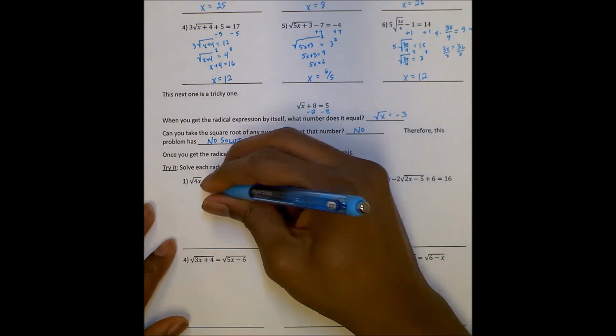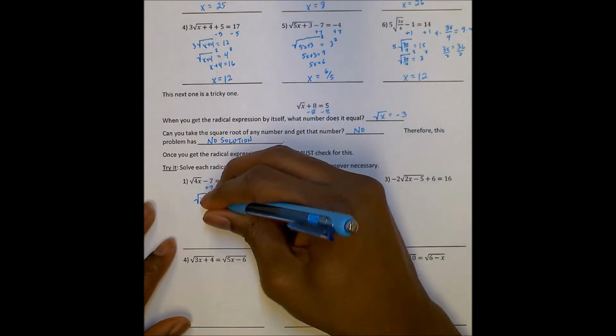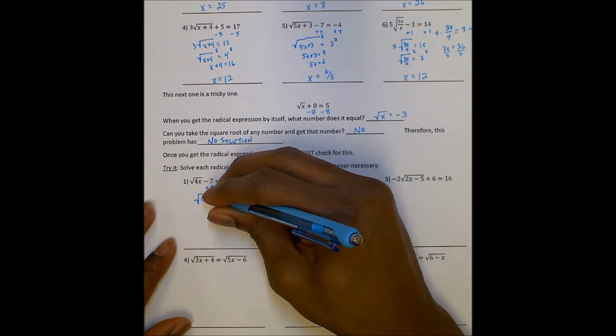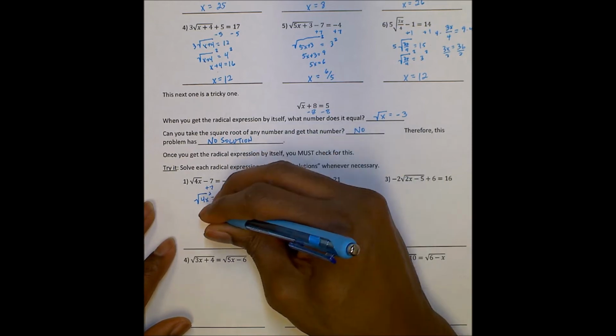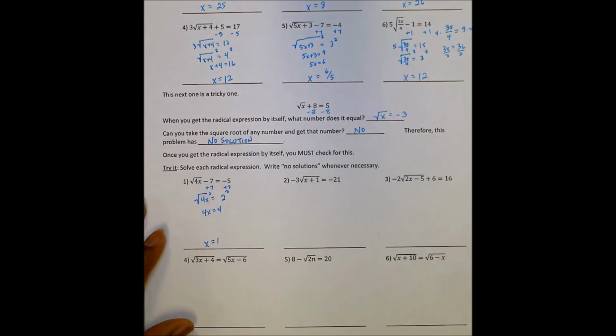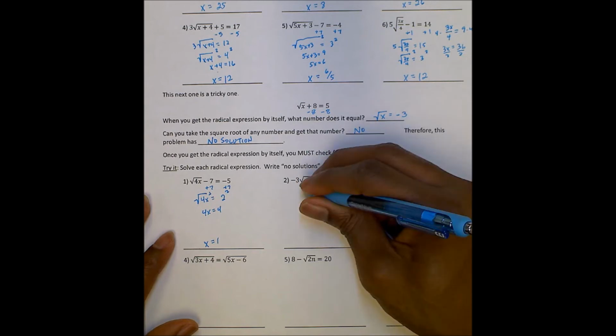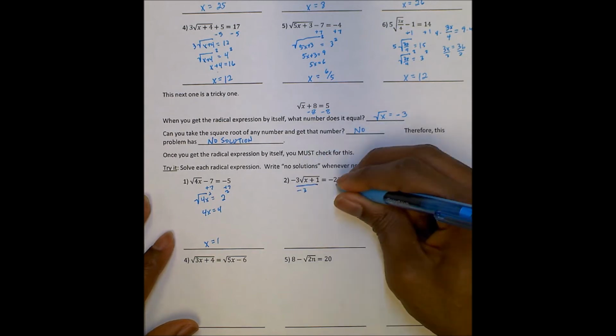Okay, I'm going to add 7 to both sides. We started off negative. We have radical 4x equals 2. I'll square both sides, so I have 4x equals 4. Then I'll divide by 4, x equals 1. Okay, works out. In this problem, we have a negative at the beginning, but don't let that fool you. Just go through the process.